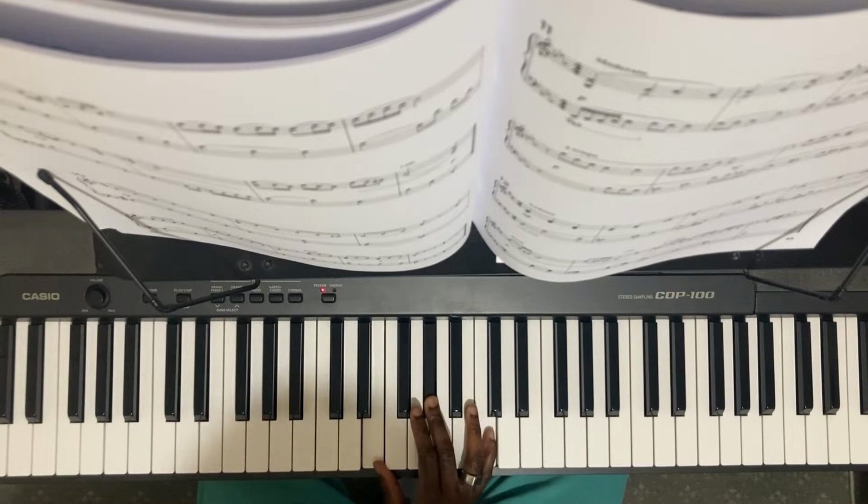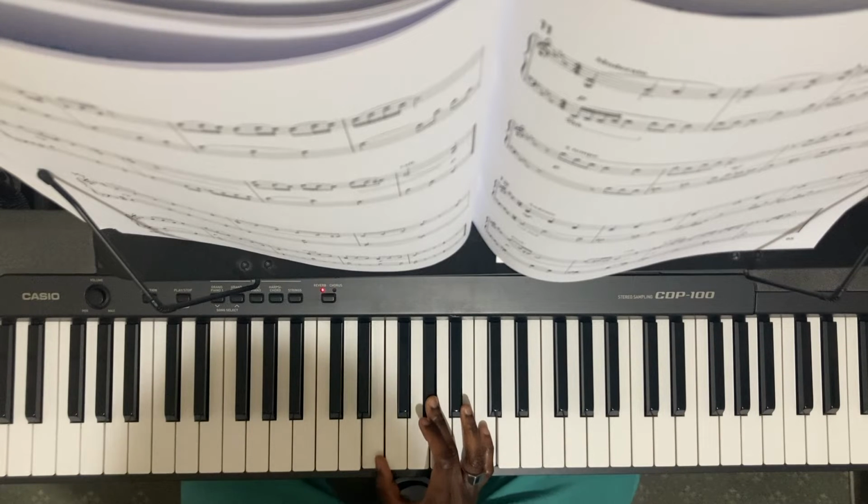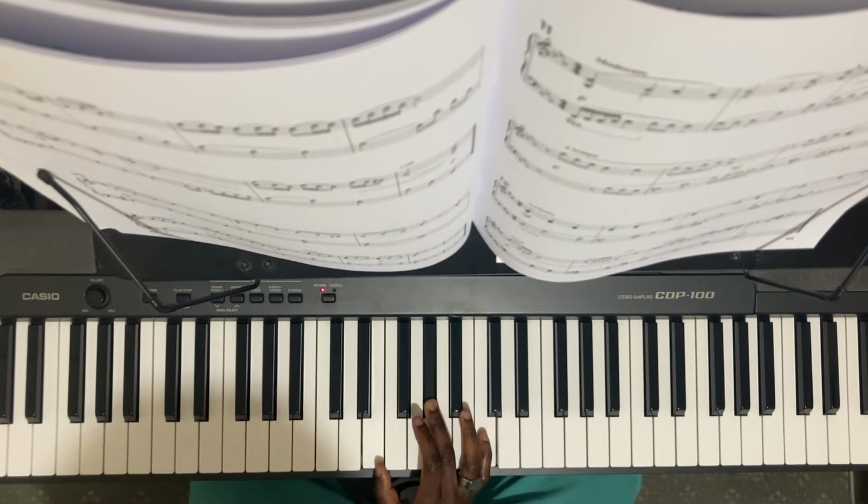So what can we say from this? We could say that if you see an augmented triad, the bottom would be the key in question.